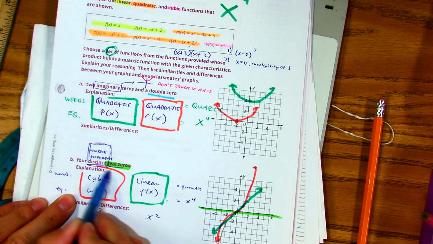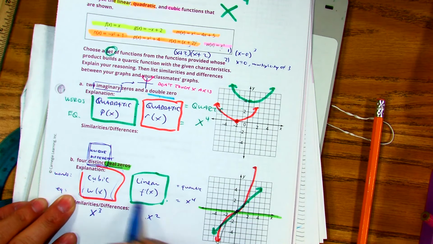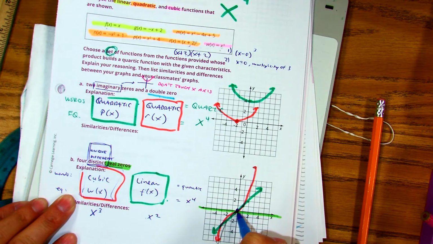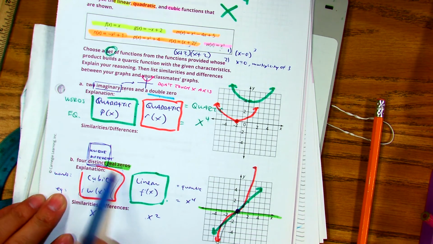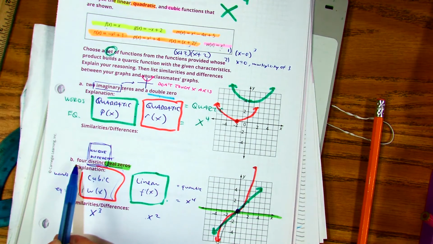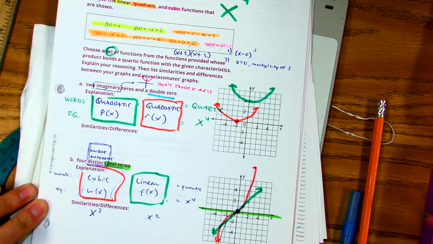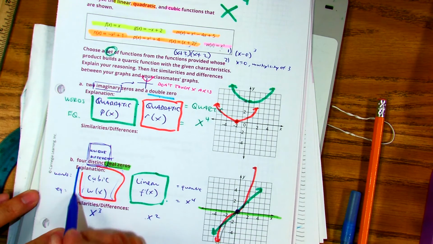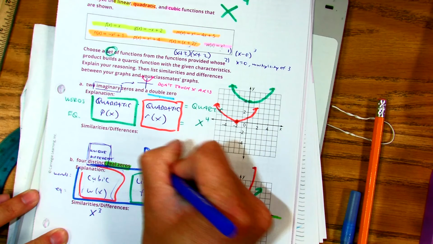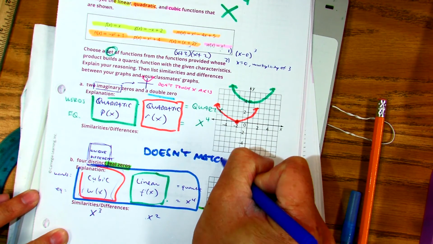This one goes through the real 0 here. And the linear goes through here. How many dots do I have, class? 1 dot. Although this makes a quartic function, does it match our description? No, because how many dots do we need? 4. So let's write a note. Doesn't match characteristics.